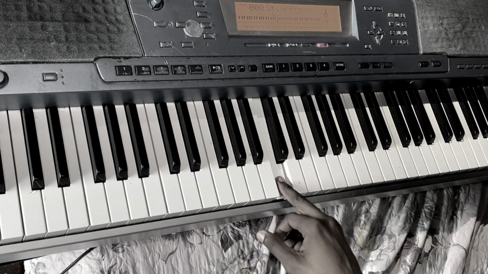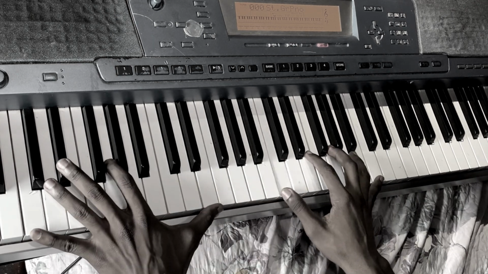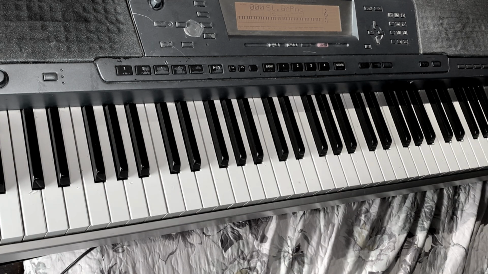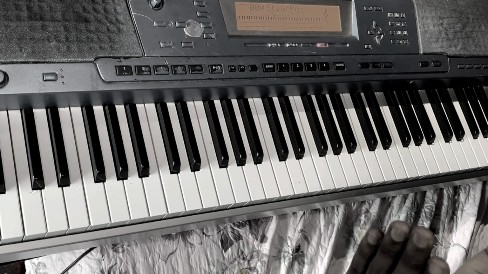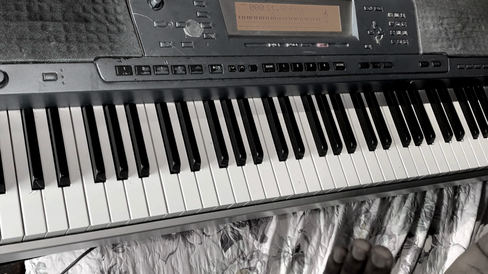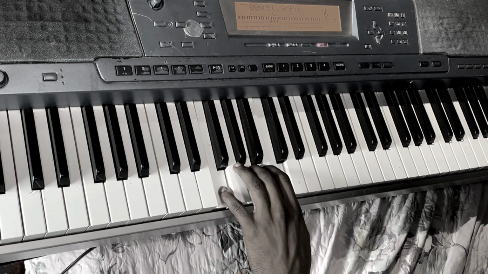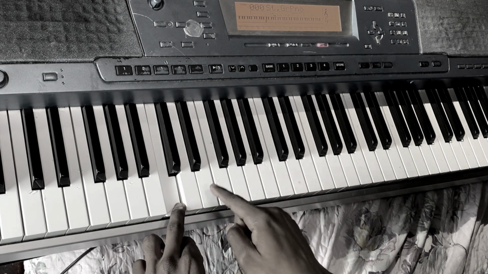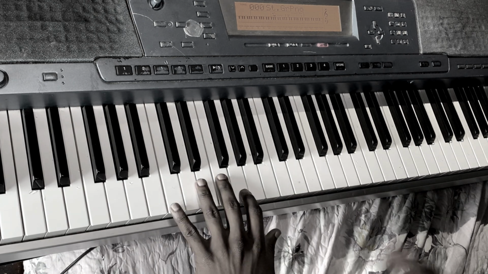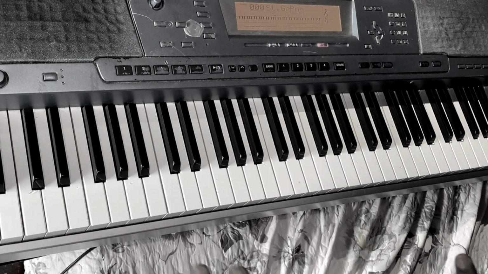Okay, so that's in the key of C. Okay, C major. Now first thing we have to realize is that in every key we have 3 major chords. What are those major chords? These are 1, 4, and 5. So in the key of C, it's gonna be C, F, and G. Okay, so these are the major chords.